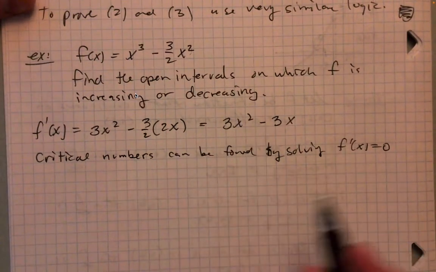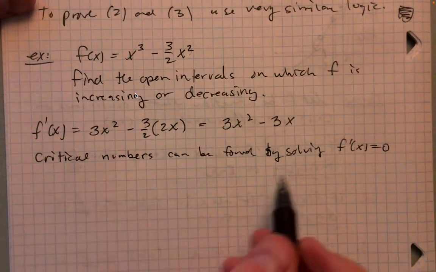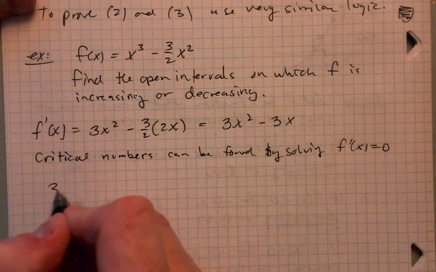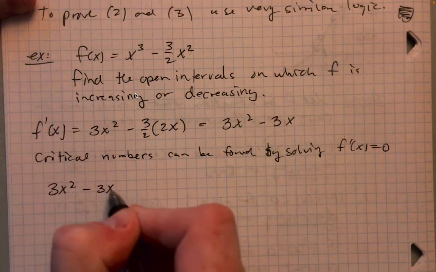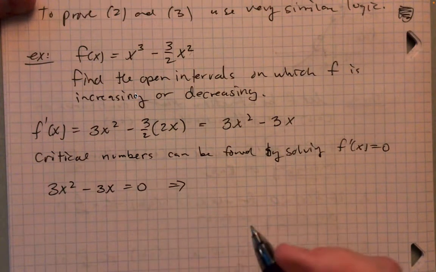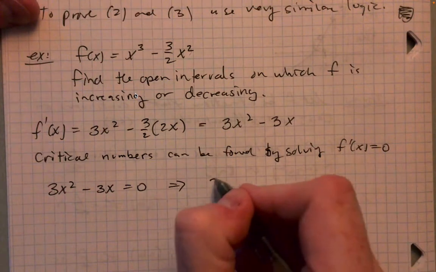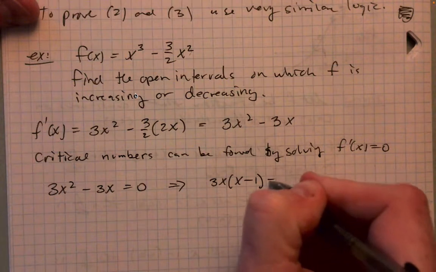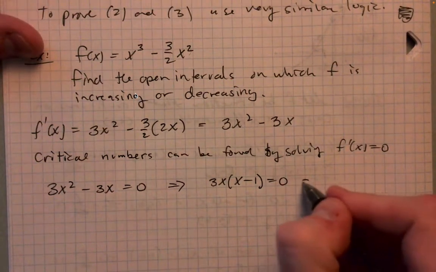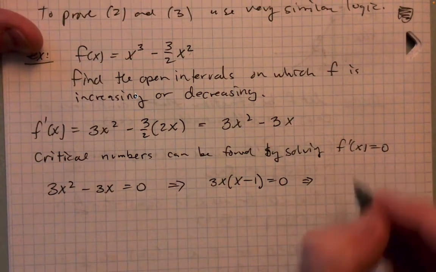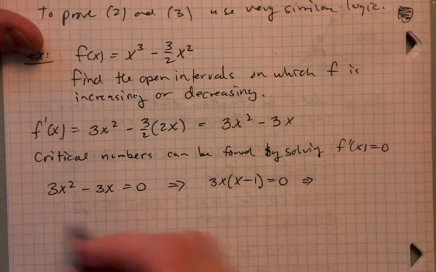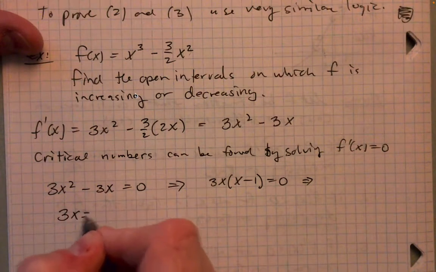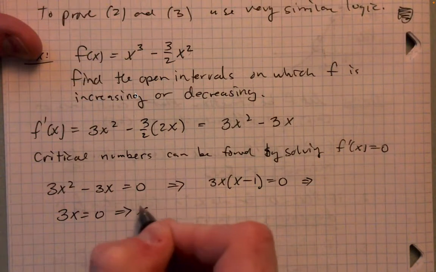And in this case, it's super easy to do. So we would say 3x squared minus 3x equals 0, and that's going to imply, right? Factor out the 3x, and you have x minus 1 equals 0. So we've got a couple of zeros here. The first one is found by setting 3x equal to 0, so that implies x equals 0.